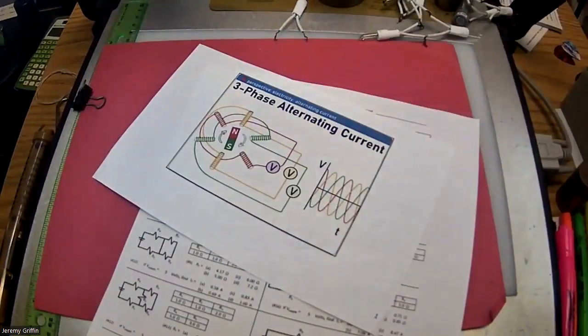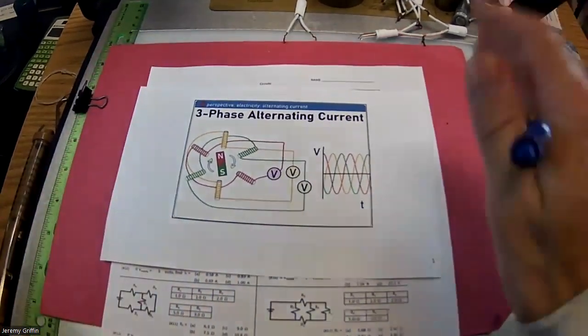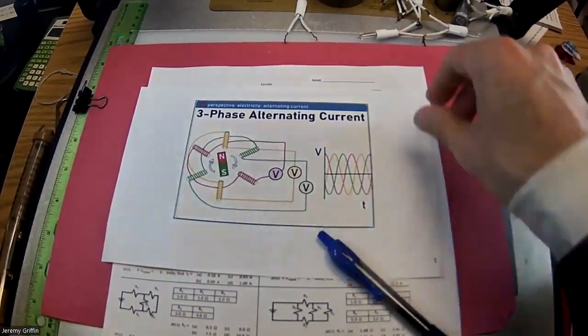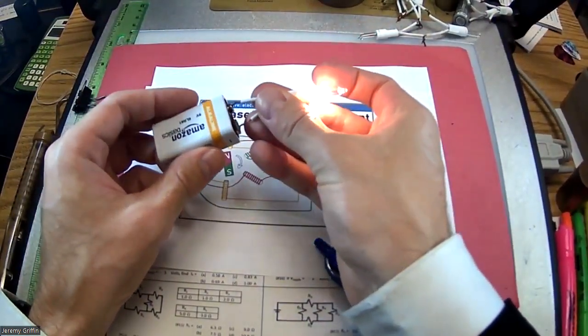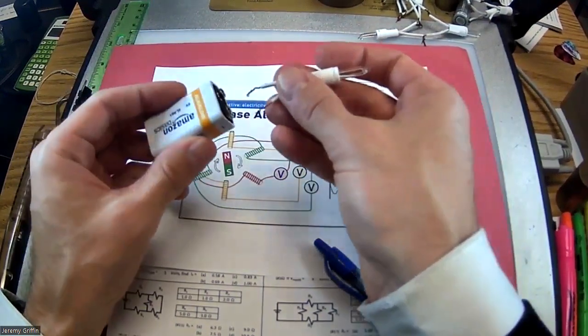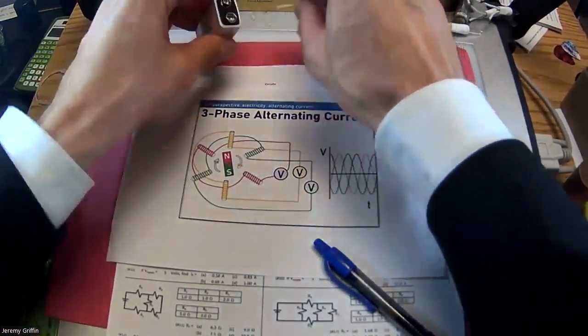And the last one I have queued up here is three-phase alternating current. So again, alternating current is different than direct current. Anything from a battery is direct current. There's a physical flow of electrons from the negative to the positive lead, right? That flows around. But alternating current works differently.